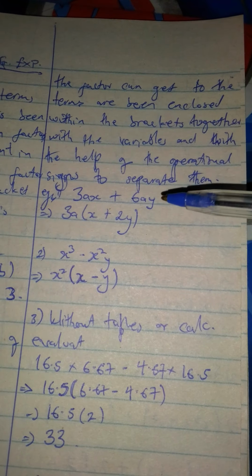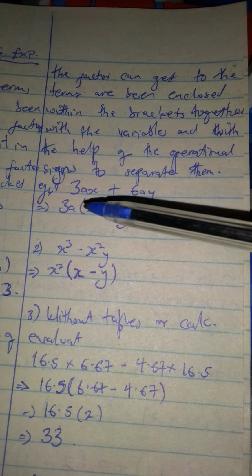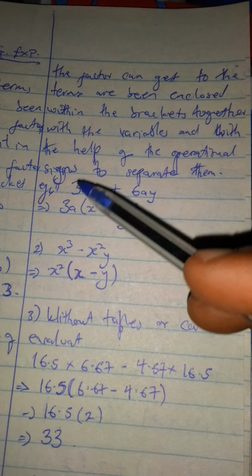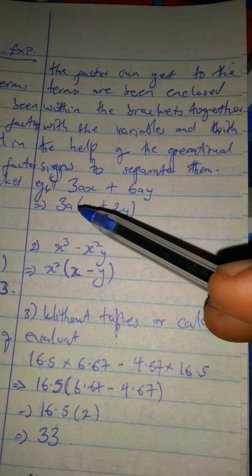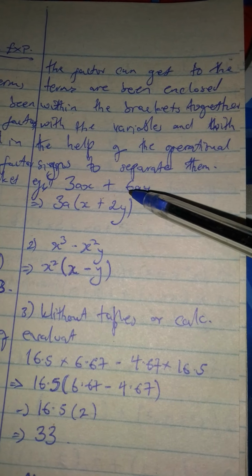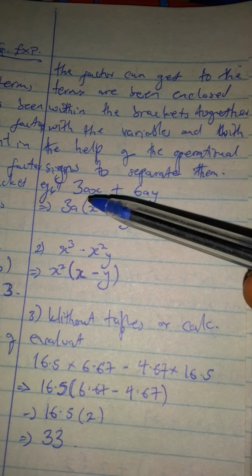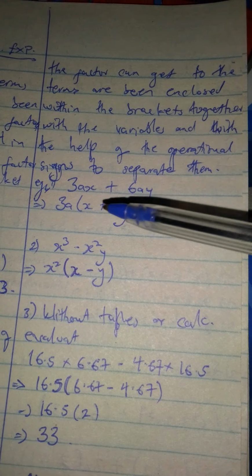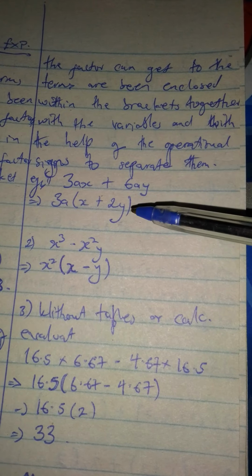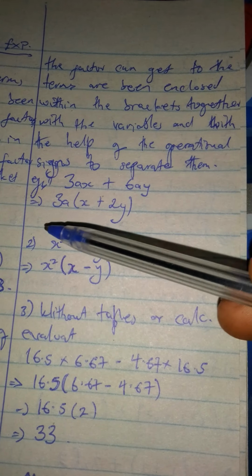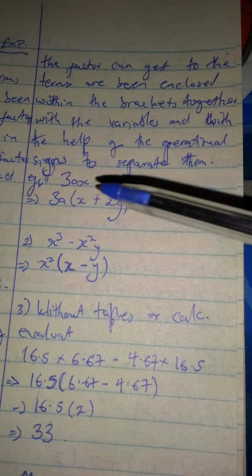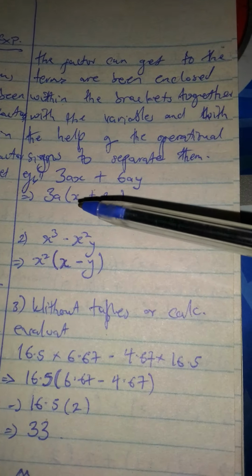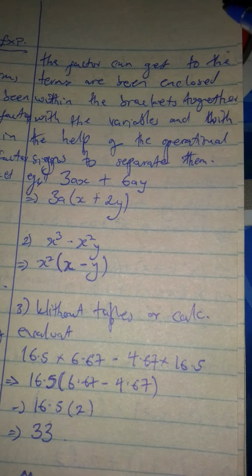So from here, like the example stated here, we have 3ax plus 6ay. The common factor here is 3, right? So 3 will get into itself 1 and it will get into 6 2 times. Then the factor a is also here. It can get into itself 1 and a can get into a 1. X and y, they are different. That's why we said 3a is out, then x is in, plus 2. These 2 will multiply this 3 to give us 6. Then the a will come, then the y, right?